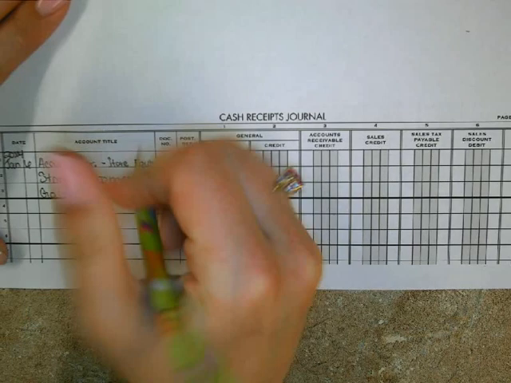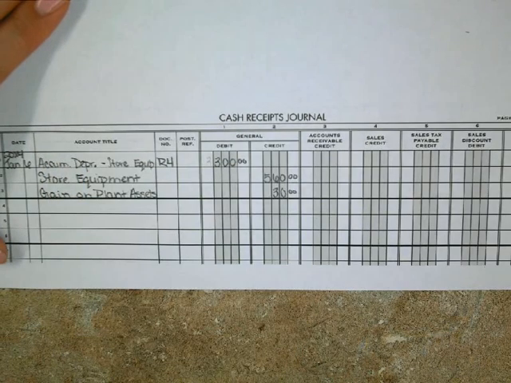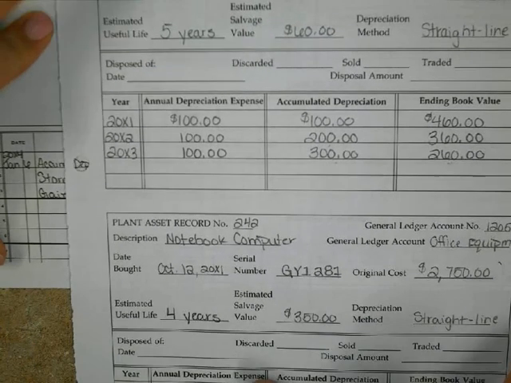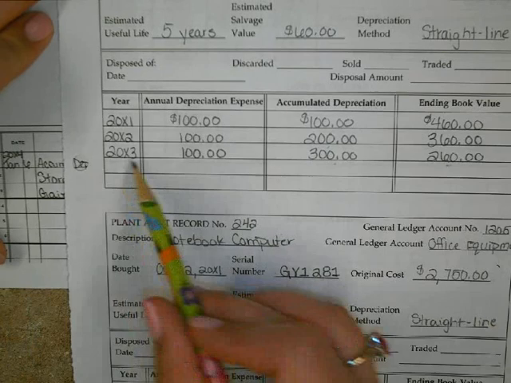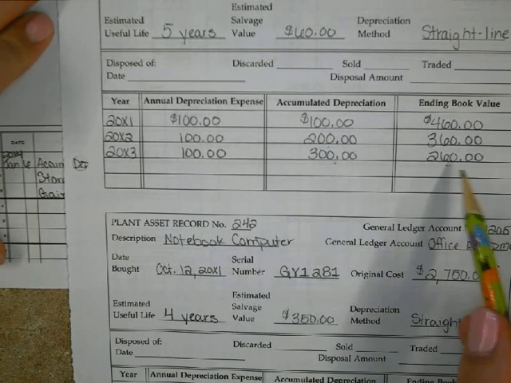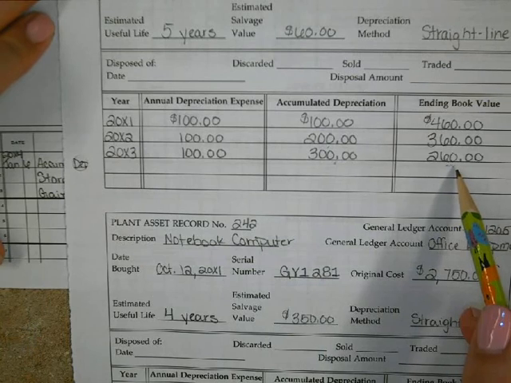Now, I'm going to take this out again, and I'm going to look at this on my plant asset record sheet. Okay, we said that at the end of X3, the accumulated depreciation was $300, and we see that our ending book value is $260. So we're saying, okay, after we're done using this computer monitor for 3 years, it's only going to be worth $260 if we sell it.